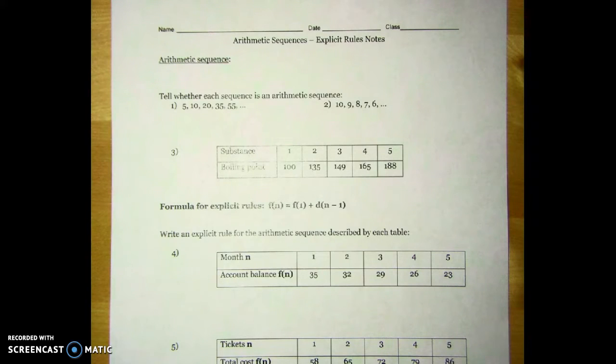These notes are on arithmetic sequences, and I know it looks like arithmetic, but it's pronounced arithmetic. And there's two different kinds of rules that we use for this. Today we're doing the explicit rules. Tomorrow you will see the recursive rules. So first off, let's start with the definition.